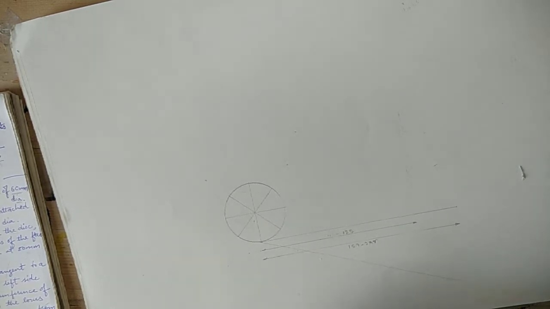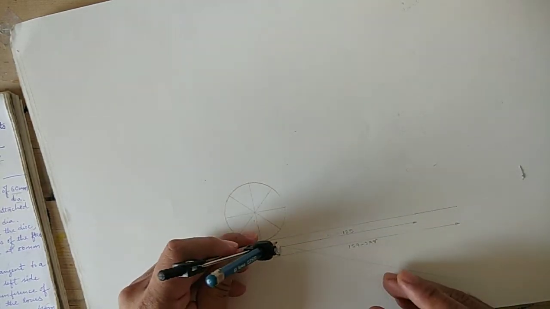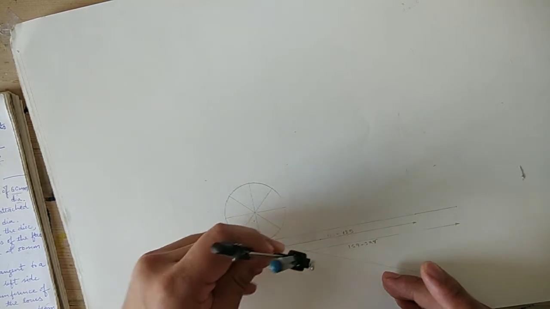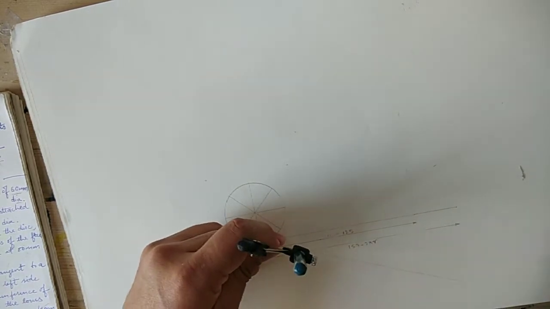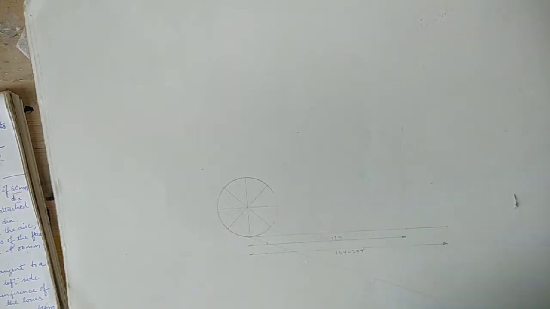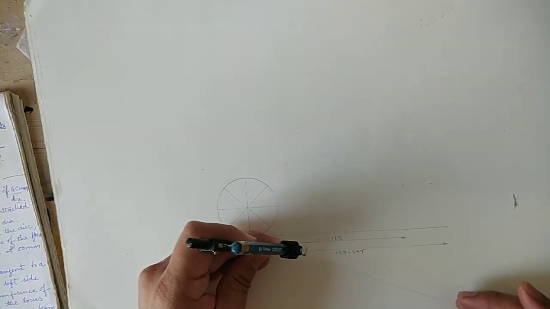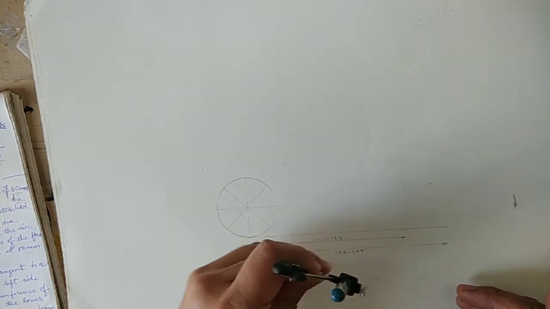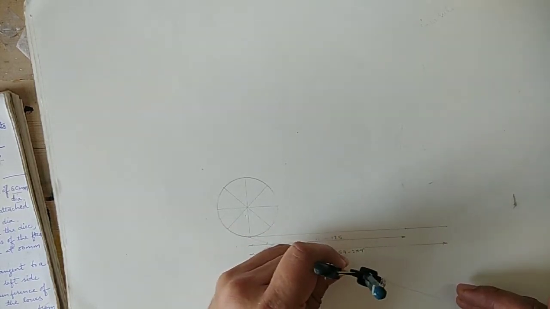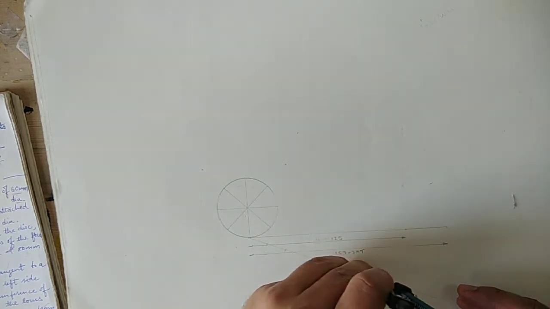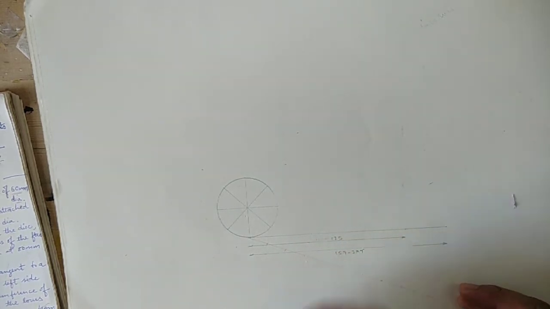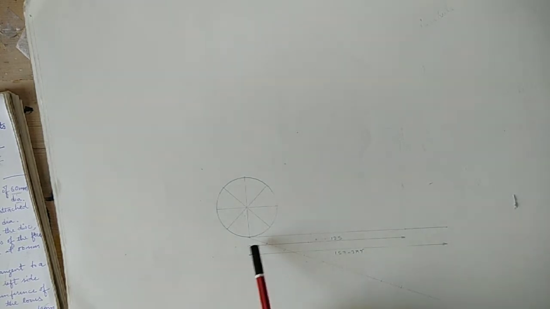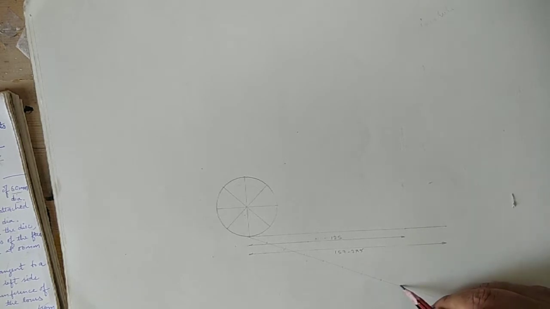Then measure with the compass and divide that line into 8 parts. 1, 2, 3, 4, 5, 6, 7, 8. Now join this end division with the end point.